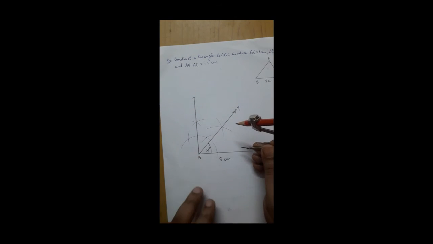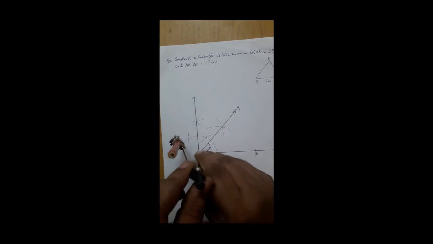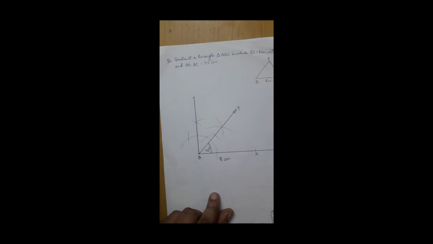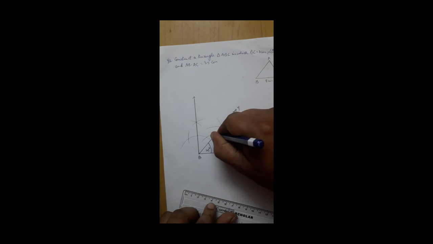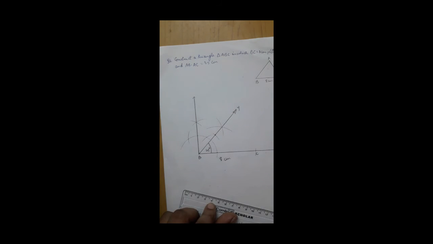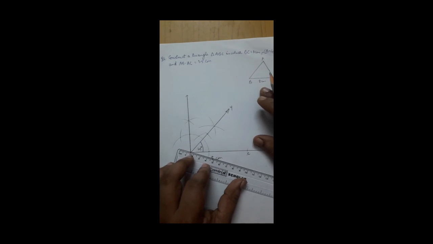I'll take B as a center and I'll cut off 3.5 centimeters like this here, and I'll mark this point here where the arc cuts BY, and I will join this point.